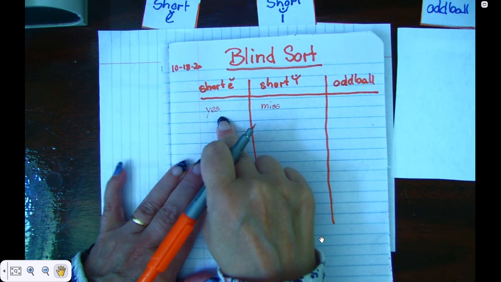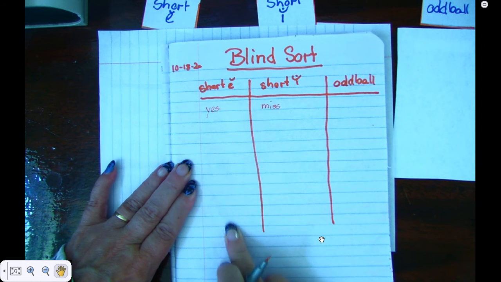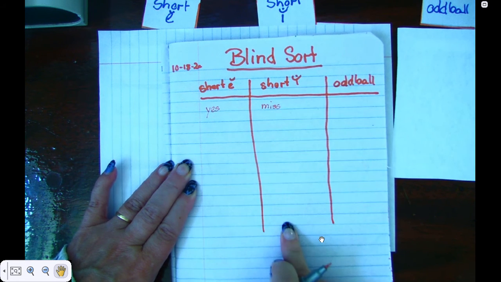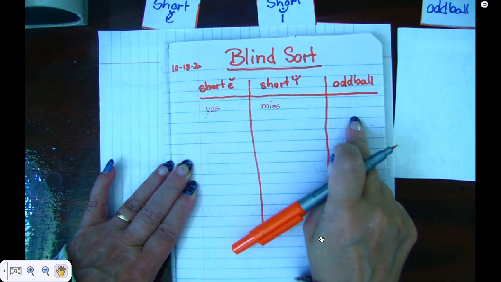When I uncover my words, you need to write as many as you can. I'm not going to give them all away, though. You got to come up with these. And then you write as many as you can over here. And if you remember the oddball, write it right there.